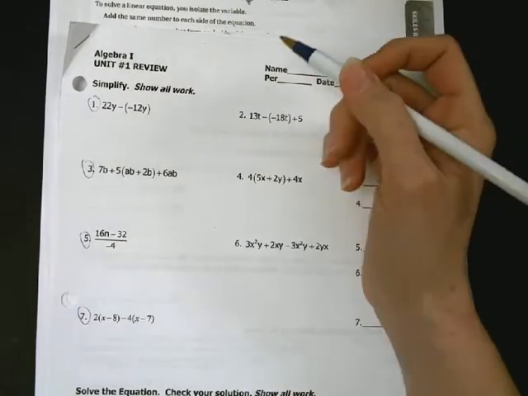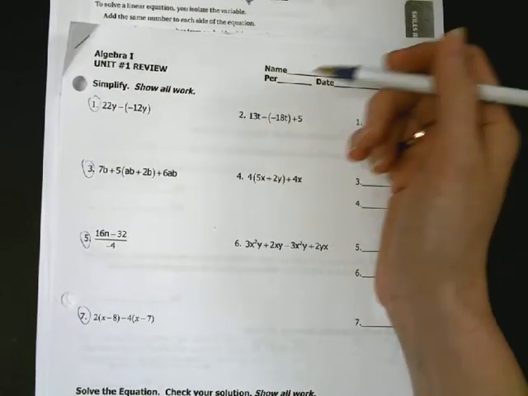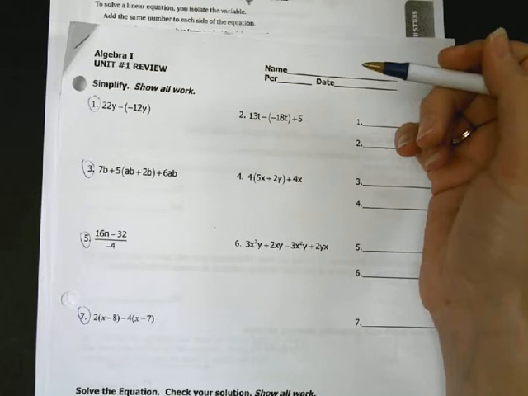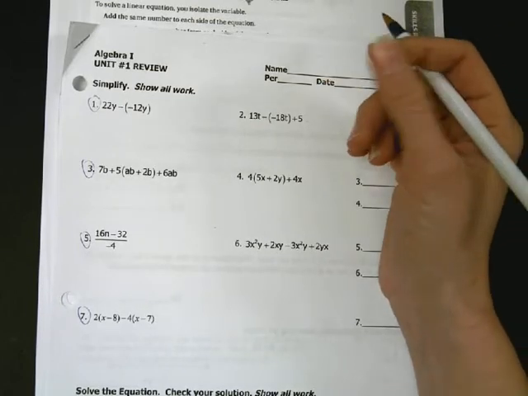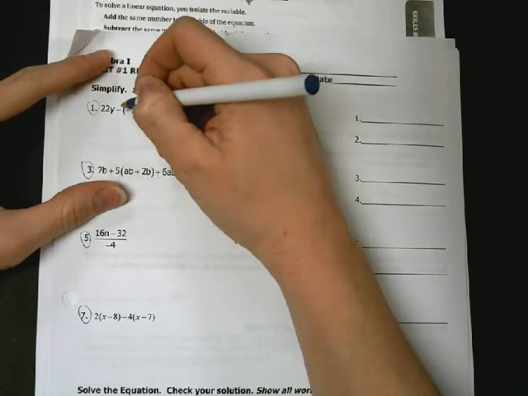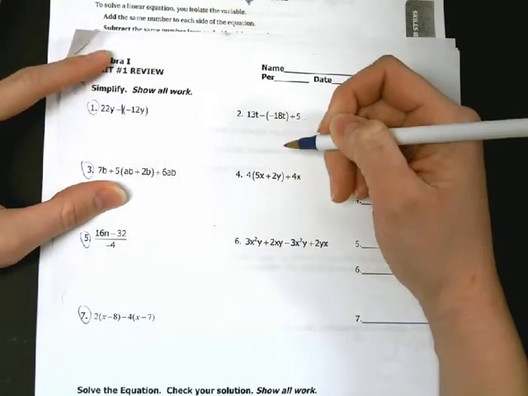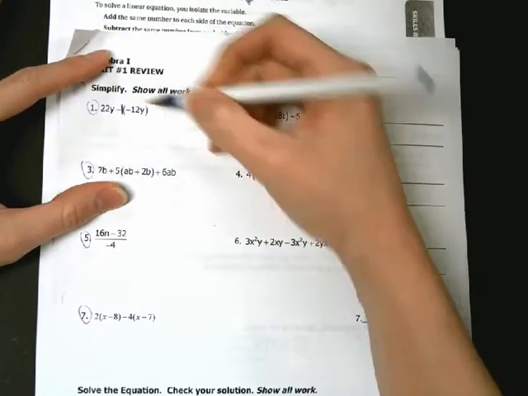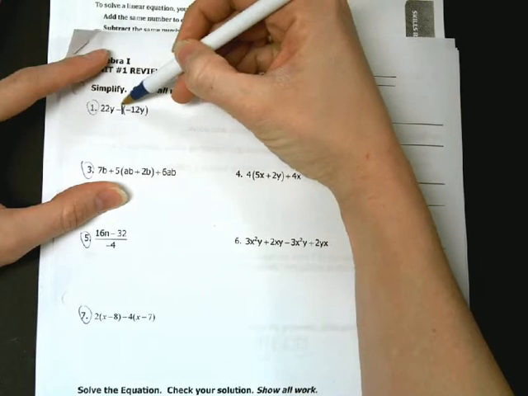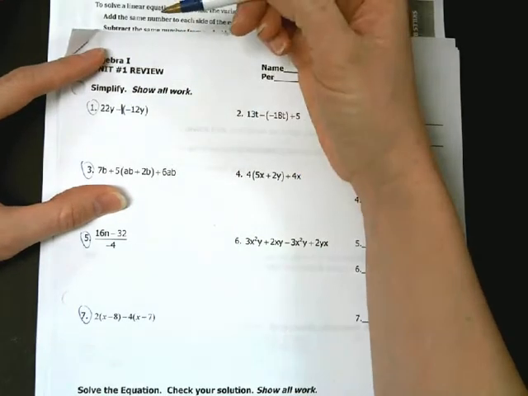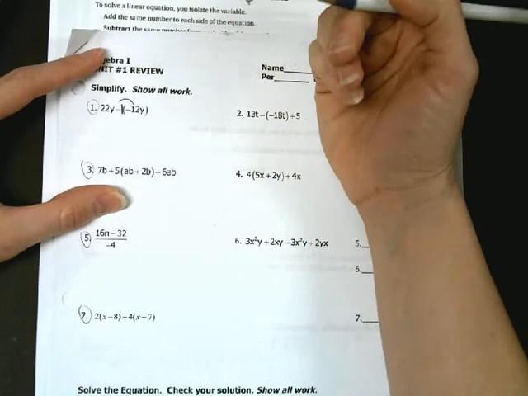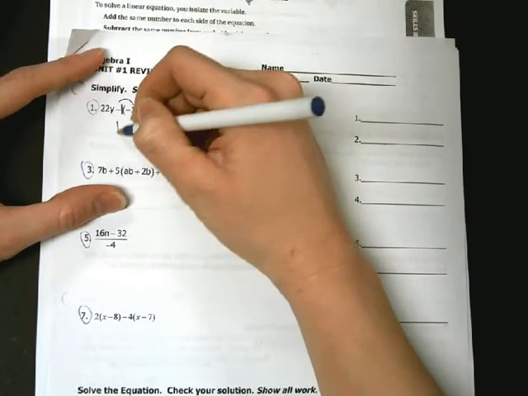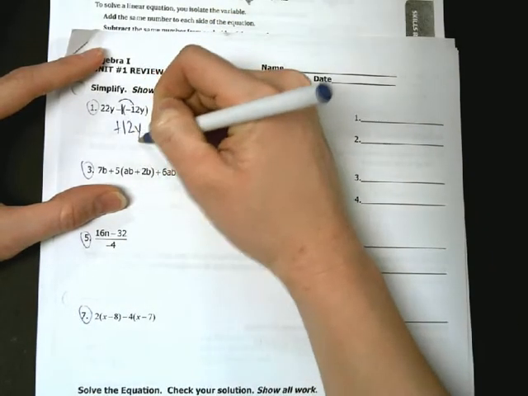Number 1, we are simplifying. Make sure you show all your work. No work, no credit. For number 1, you have a -1 right here times your -12y. Keep in mind when you multiply negative times a negative, you get a positive. So -1, I'm going to distribute first. -1 times -12y is a positive 12y. And you still have that 22y.